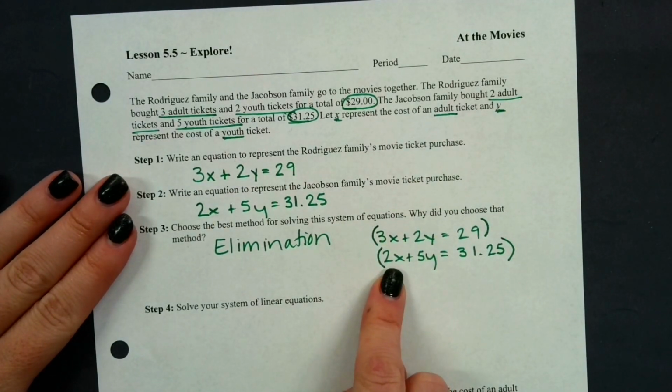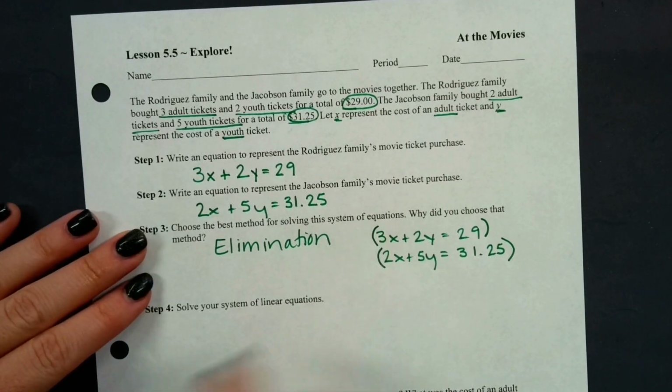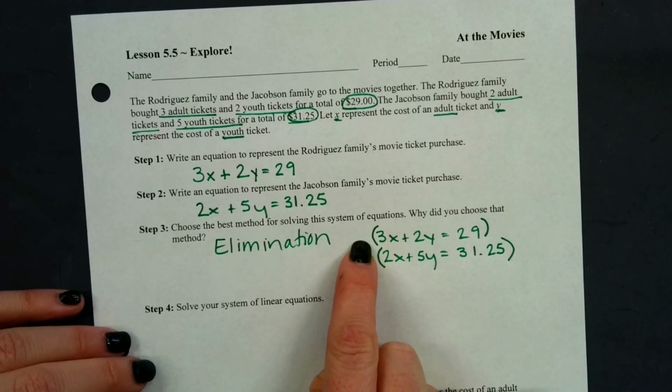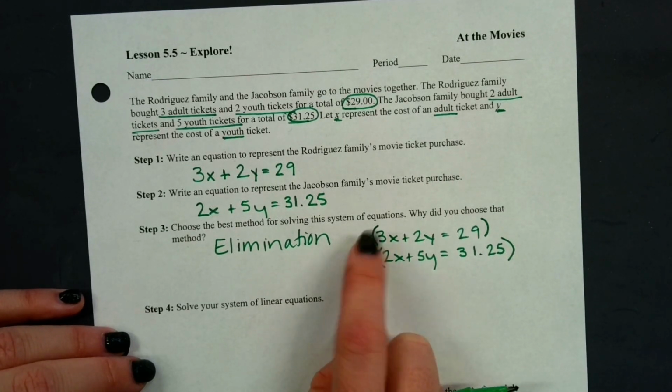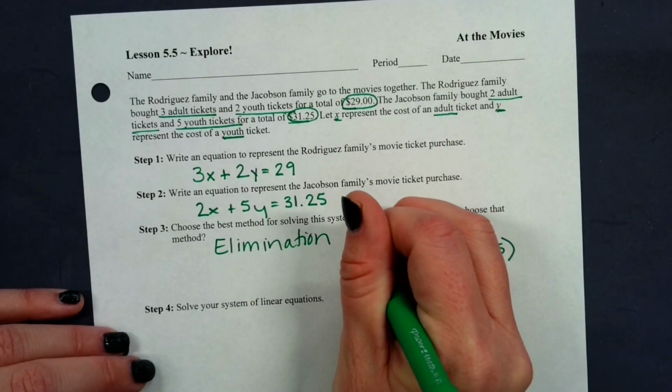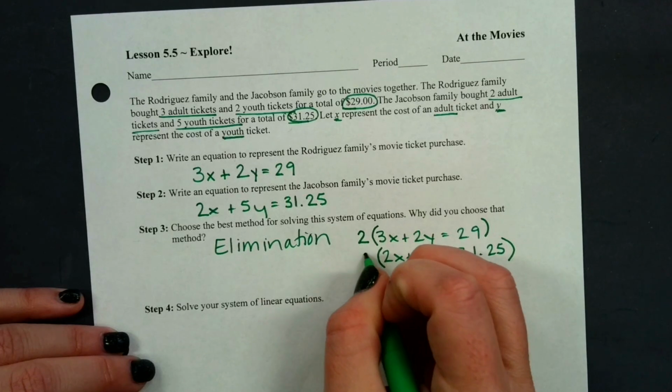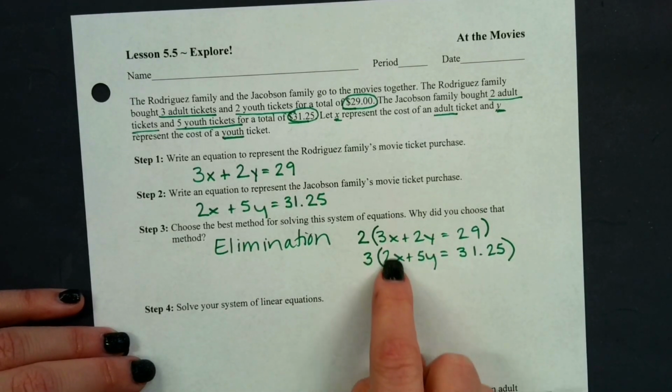Now, what do most of you do? Because I watched you do it. What am I going to take this top one times? I've seen you guys do it. Two. Then what are you going to take this bottom one times? 3. But now, hold on a minute. That's going to make them both positive 6, right?